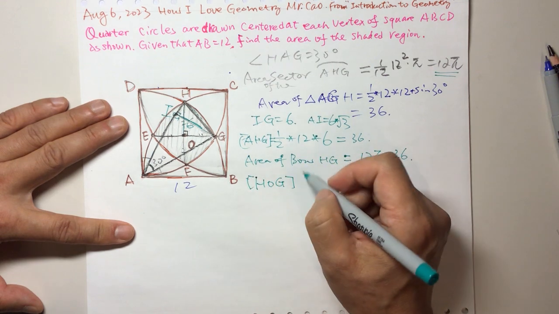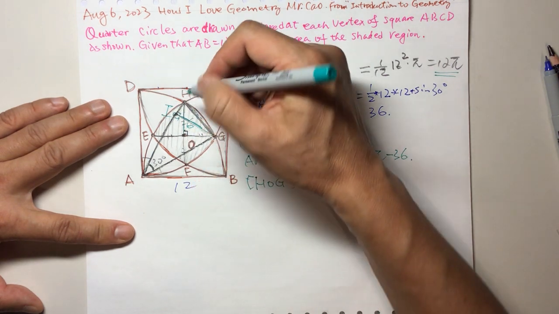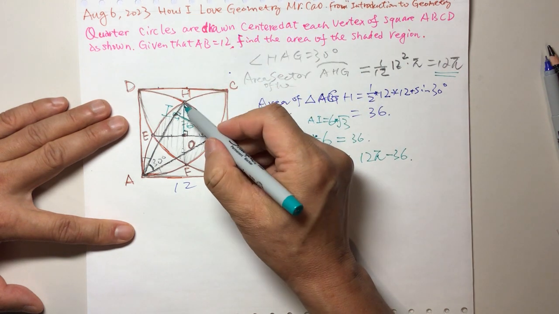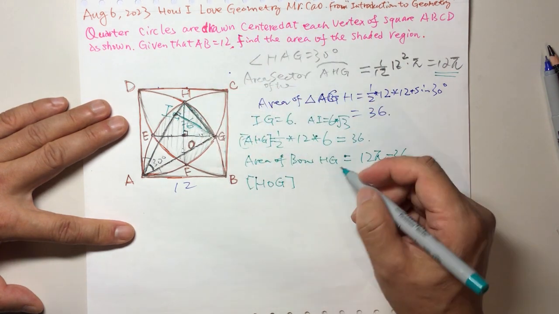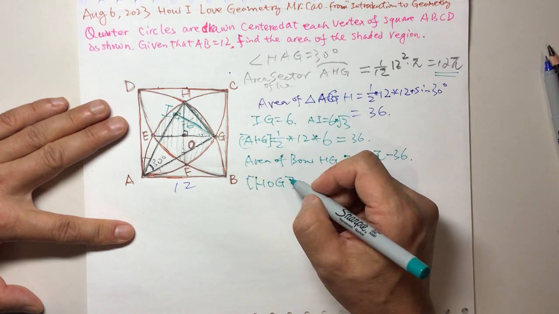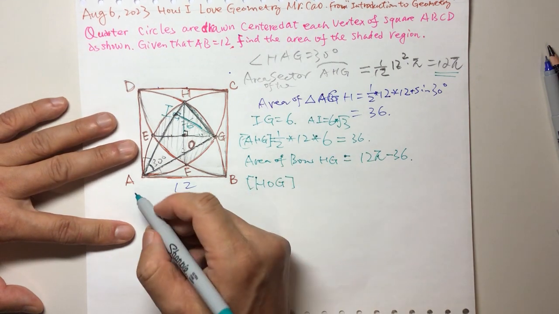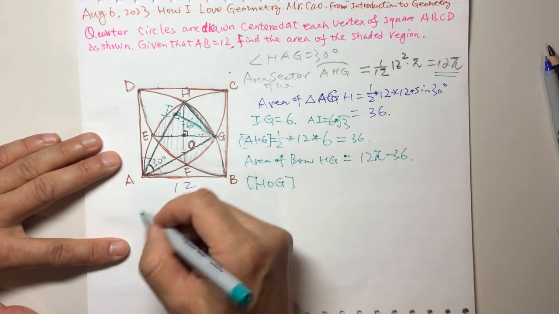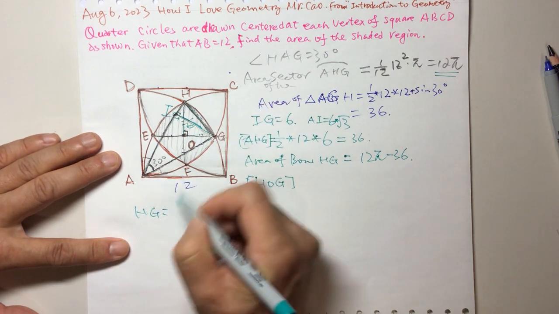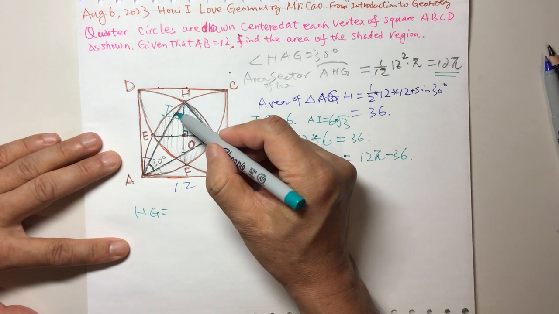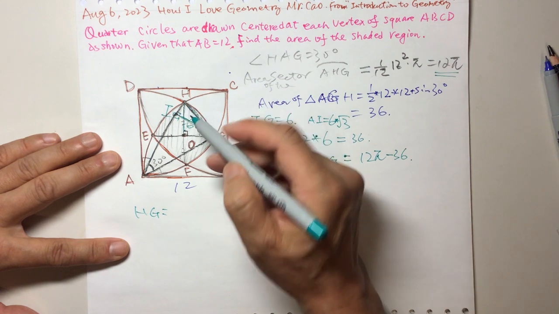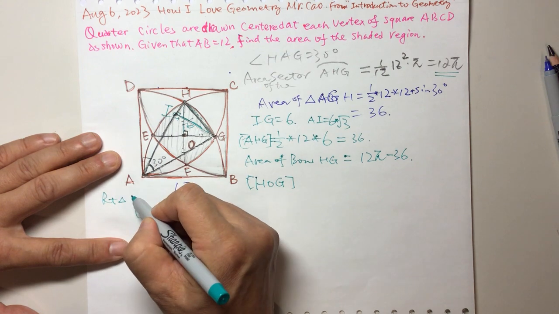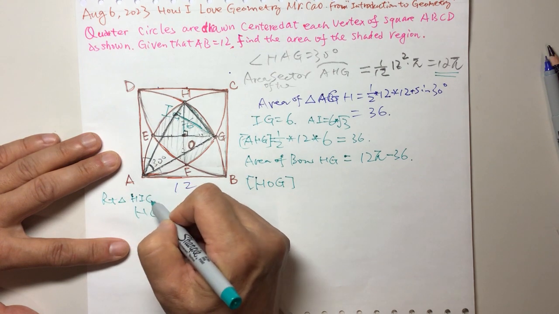This is an isosceles right triangle. Now we can find HG, right? If we get HG, we can find the area of this triangle HOG. So first we will find HG. We use the Pythagorean theorem in the right triangle HIG.